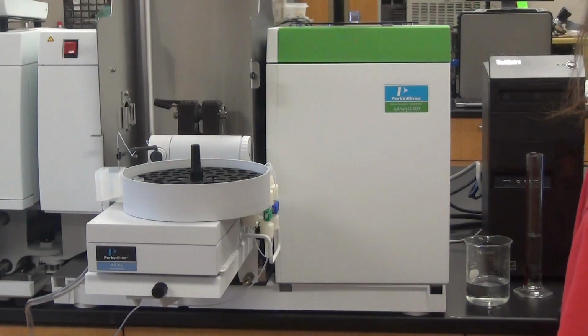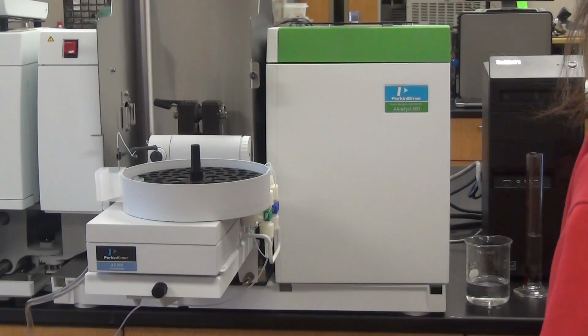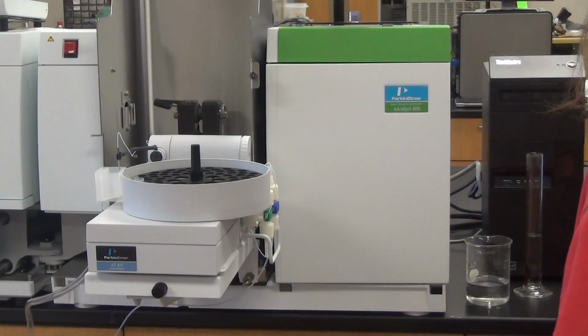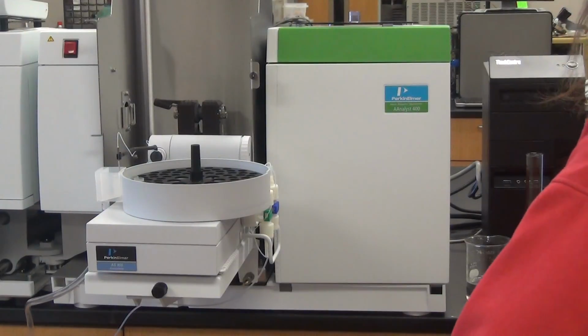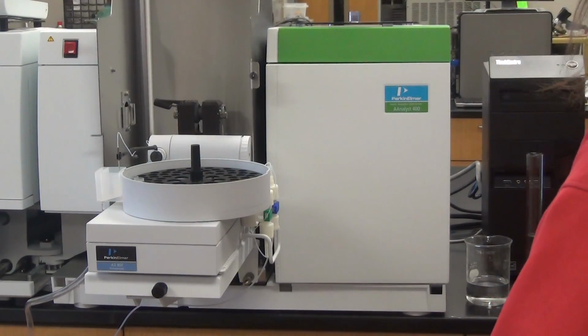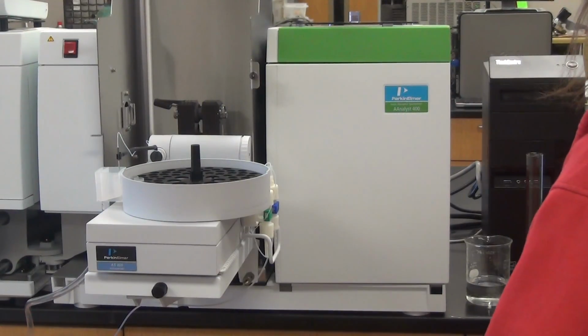It's looking at the baseline. And BOC happens right here. And it looks at it again right before atomization and projects that out for 5 seconds, so that you know where the peak integration starts and stops.